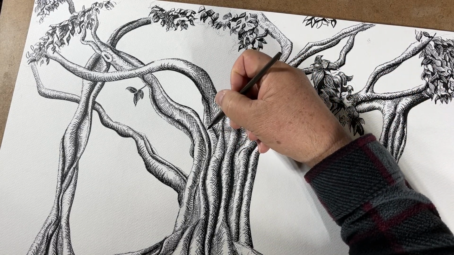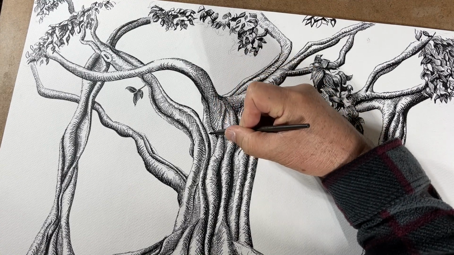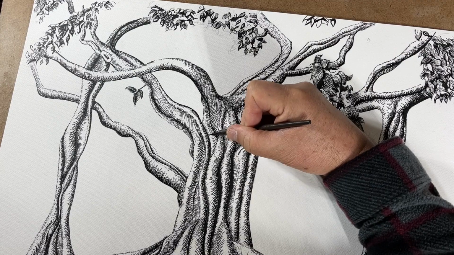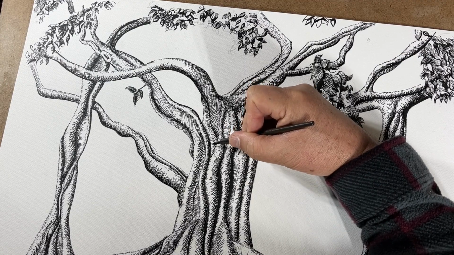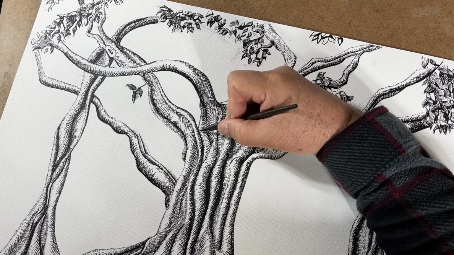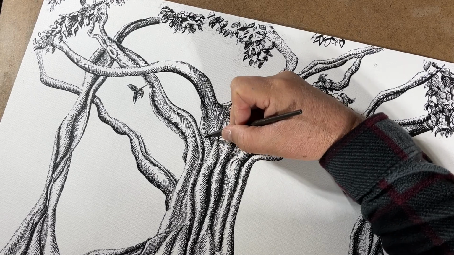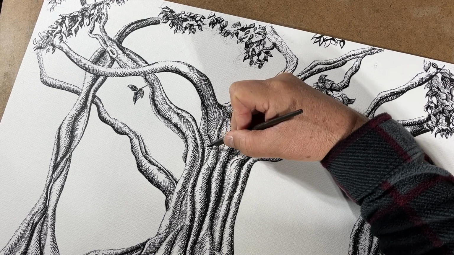I think my nib is getting a little bit dirty. And then going in this direction, because I don't feel like there should be that bright of a highlight coming all the way down.